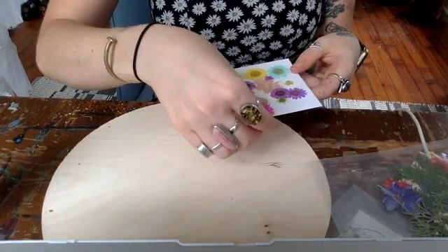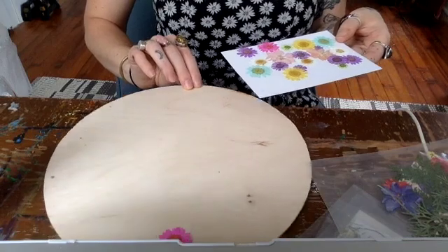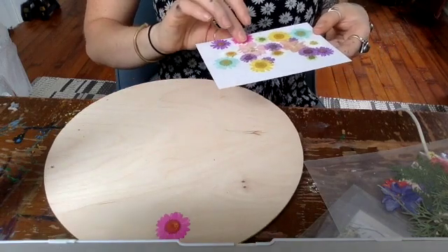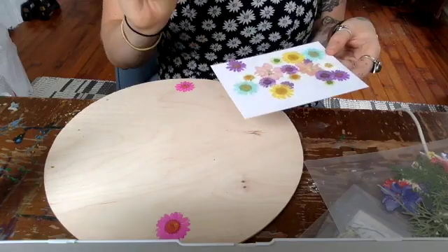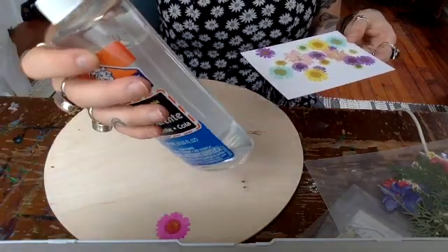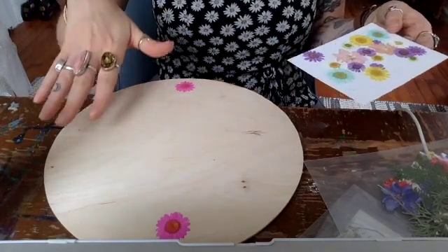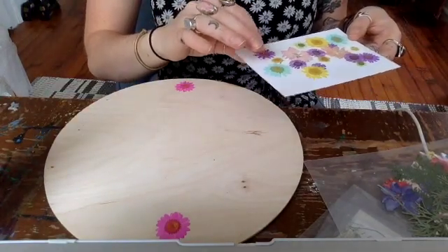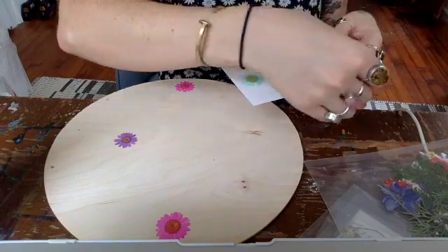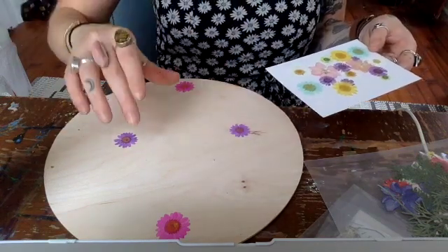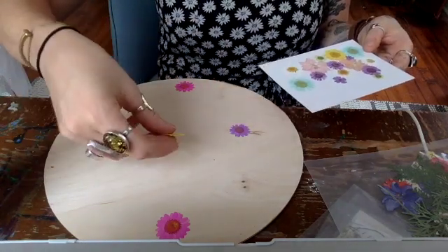So I am going to start by choosing these flowers, and I'm going to place them, there you go. So I'm going to start by creating a pattern with these flowers. Now I'm not going to use my glue until the very end because I like the idea of being able to move these materials around. So I'm going to place things where I think I want them, and then I know that if I don't want them somewhere, I can move them before I fully commit and before I glue things down.